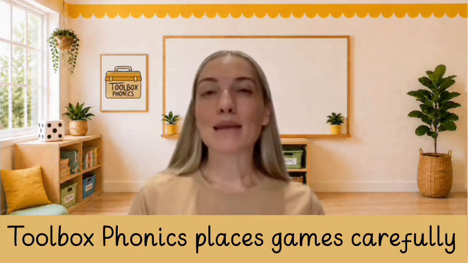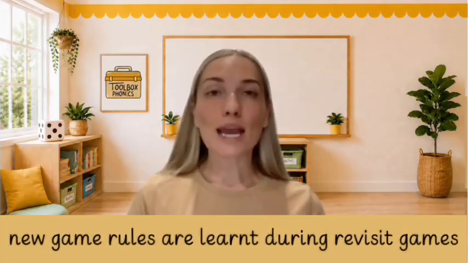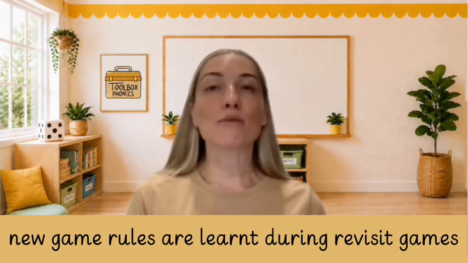Just remember what I explained at the beginning of this training. Toolbox Phonics places games carefully so that new game rules are generally learnt during the revisit activities. So, whenever you swap one game for another, just make sure you aren't asking children to learn a brand new or complicated game at exactly the same time as brand new phonics learning.